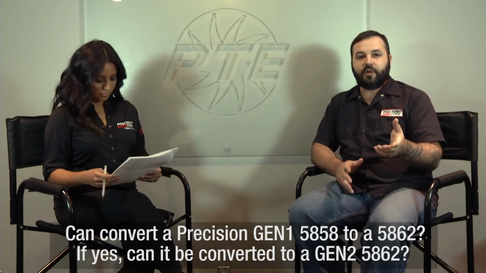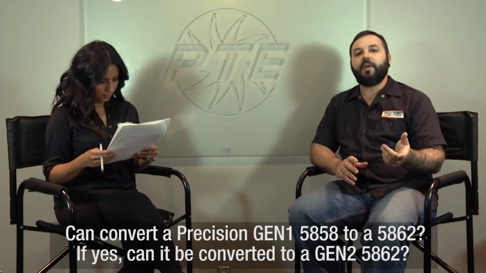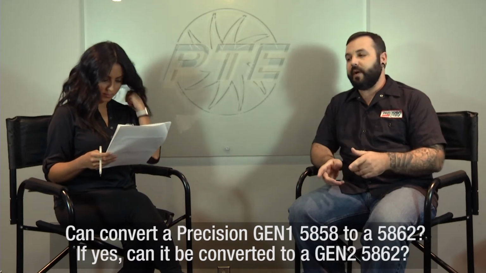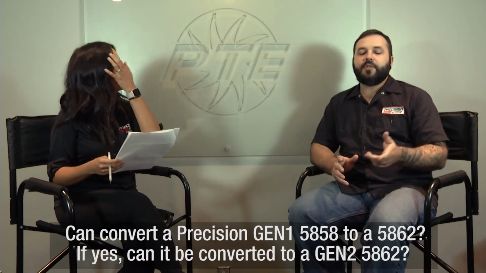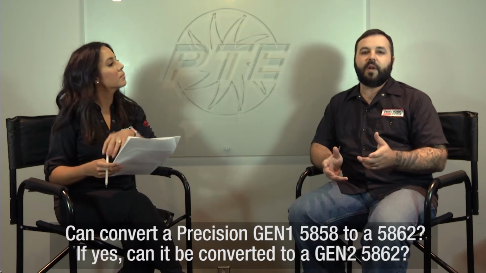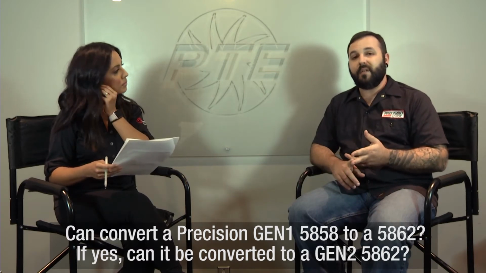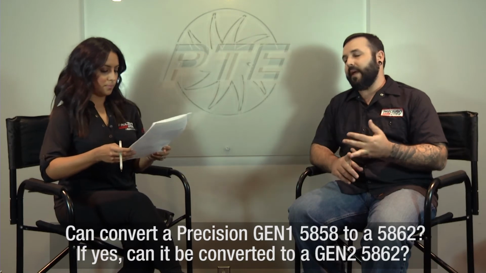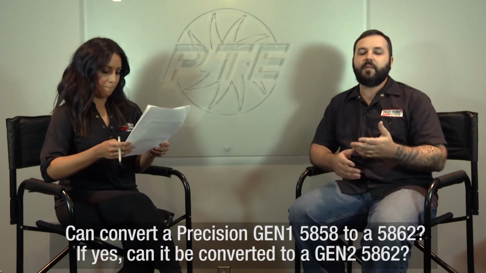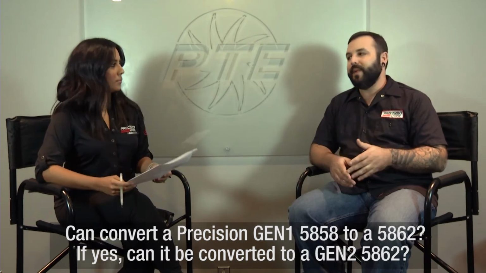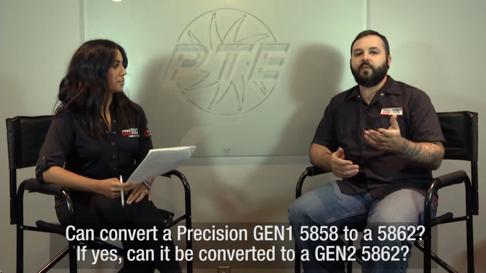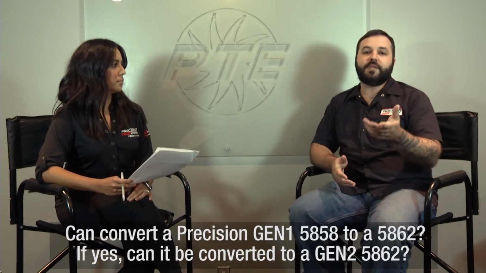We can do that as a journal bearing unit, or we can offer you an upgrade into a ball bearing unit. As far as going to a Gen 2, it's a different story, because the compressor wheel, compressor cover, as well as the turbine wheel and the turbine housing, all need to be changed out to go to a Gen 2. It's not cost effective, so we generally suggest looking at purchasing a new Gen 2 unit.